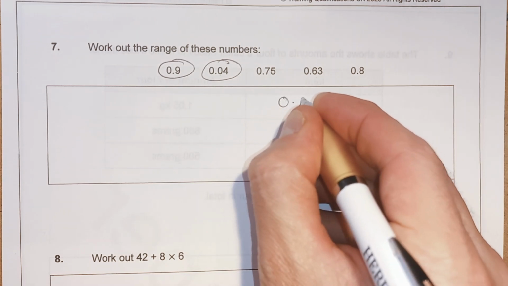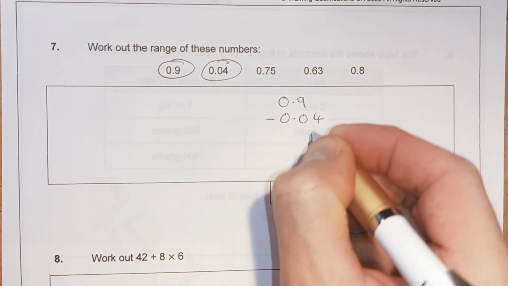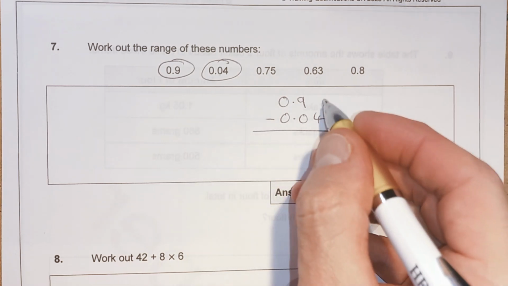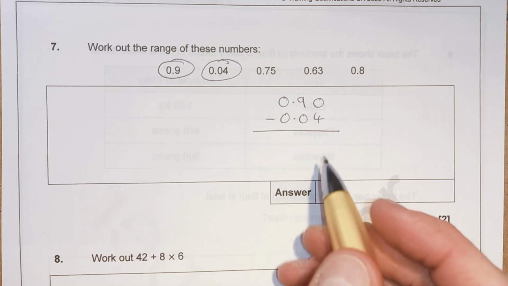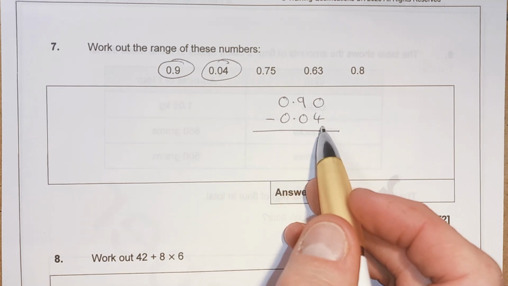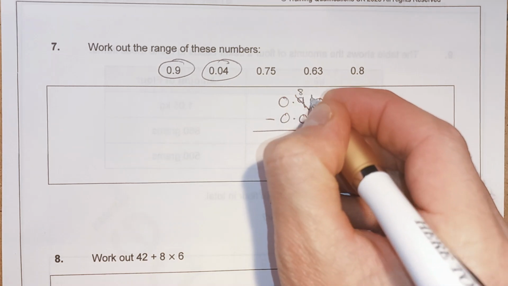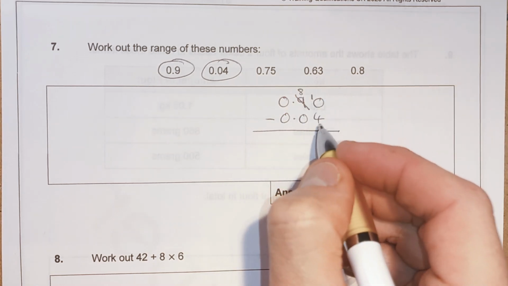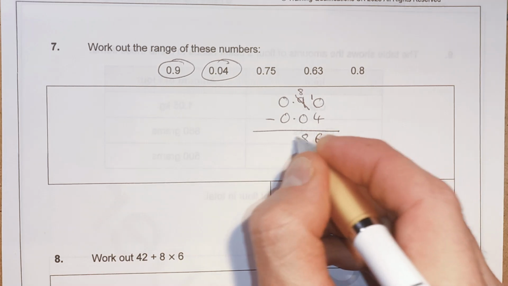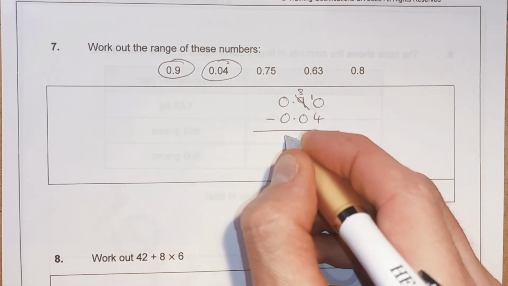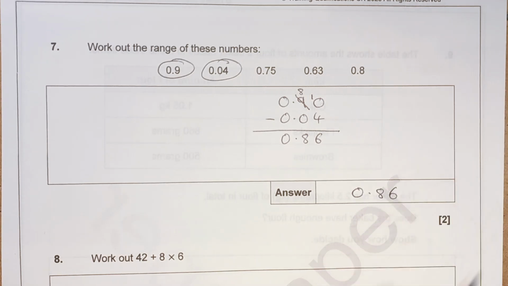So we want 0.9 minus 0.04. Now I've got nothing to take the 4 away from, so we can put a 0 up here. Now 0 take away 4 we can't do. But what we can do is reduce the 9 to an 8 and pass 1 across to make that 10. So 10 minus 4 is 6. 8 minus 0 is still 8. Bring the decimal point and zeros down and we get 0.86.